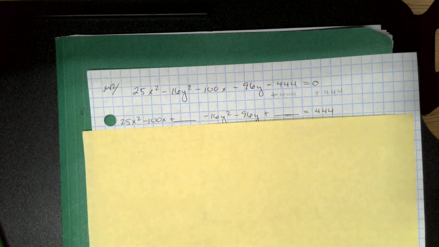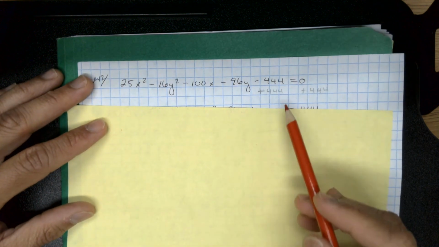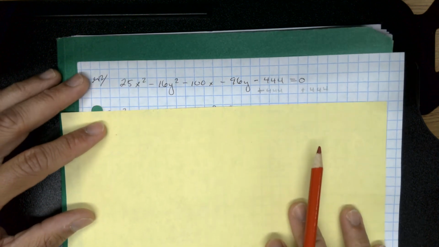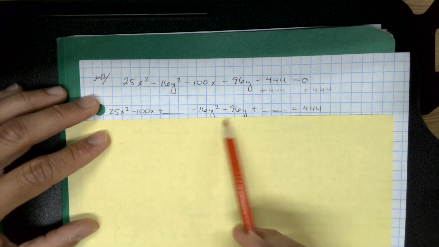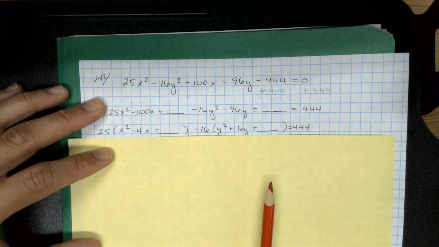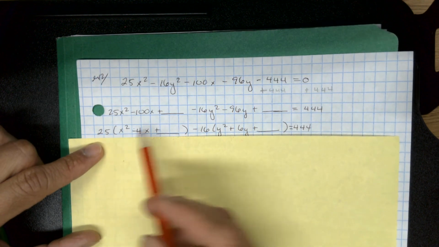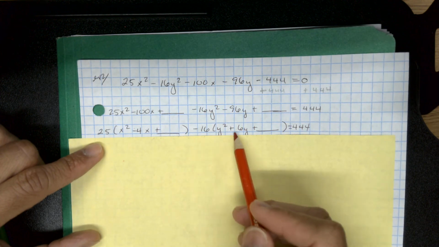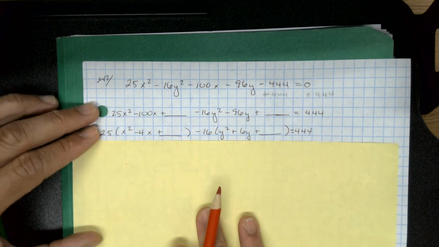In example 2, again, put the constant on the other side of the equal sign. So plus 4 on both sides. Group all our x's together, all our y's together. We factor out this 25 so we can complete the square. Factor out -16 so we can complete the square. Make sure this negative now becomes positive.